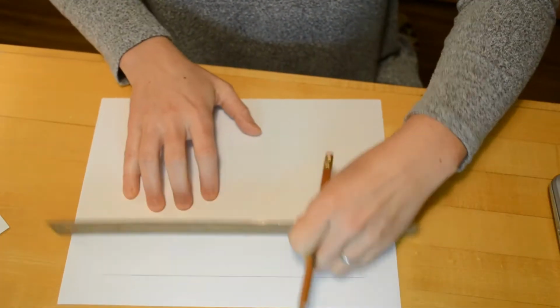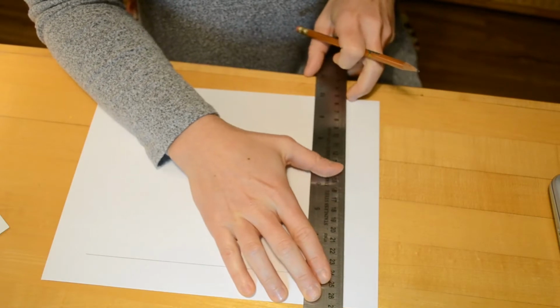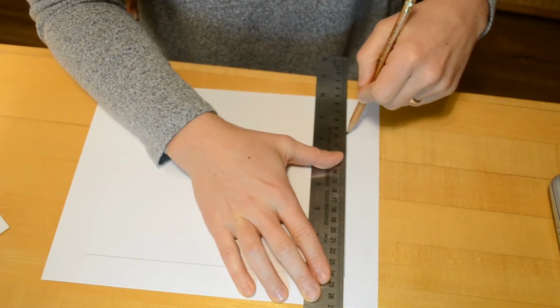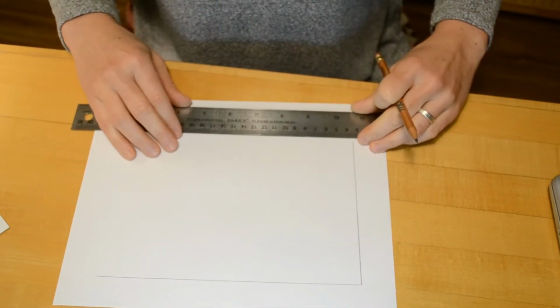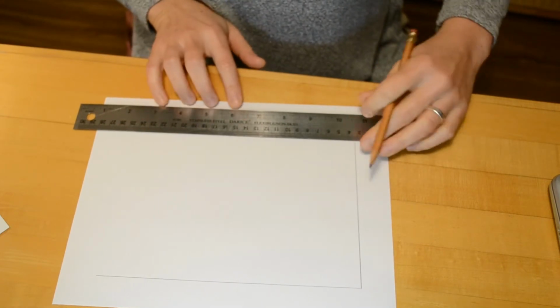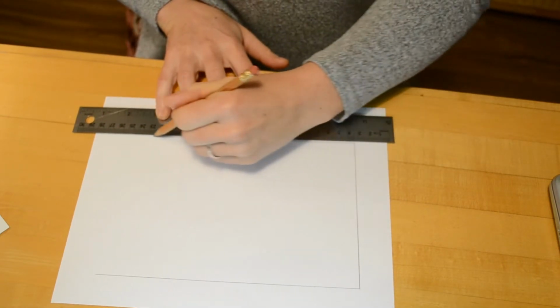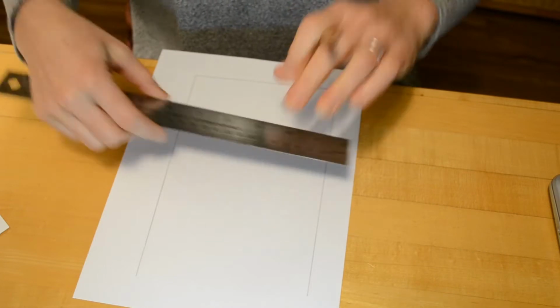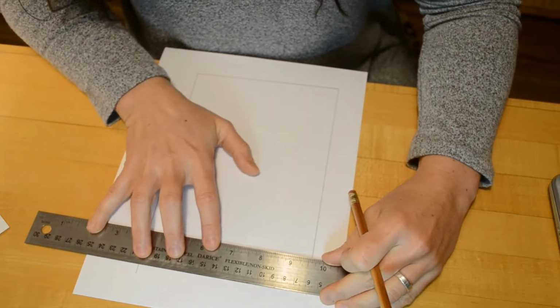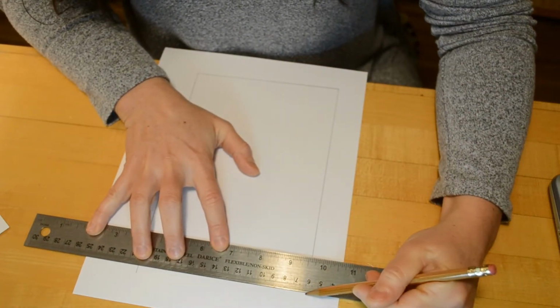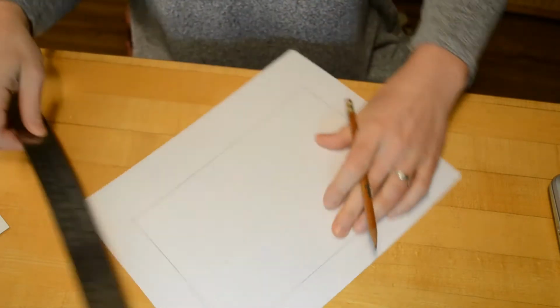So use your ruler. You're going to draw very lightly to start. Keep in mind you're going to be adding doors and windows where your walls are. So you're going to need to be able to erase and not have those lines showing.